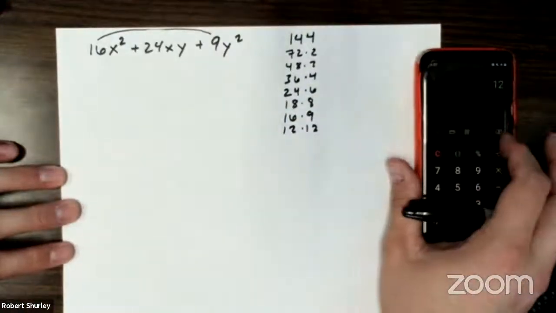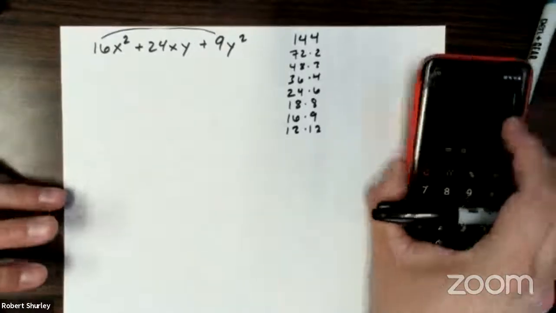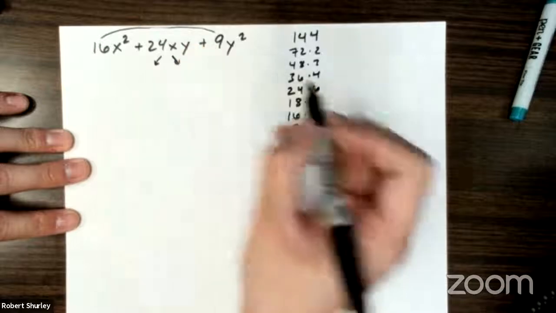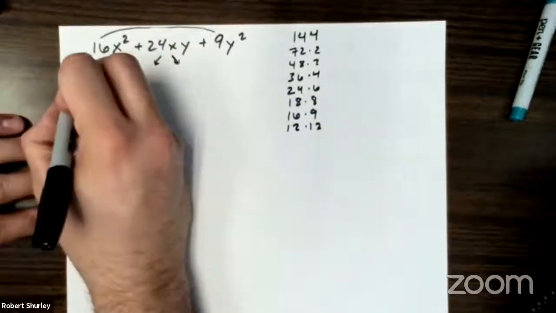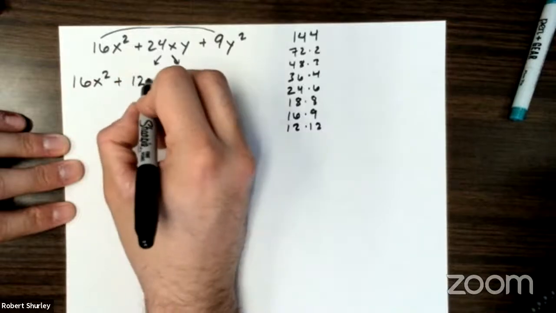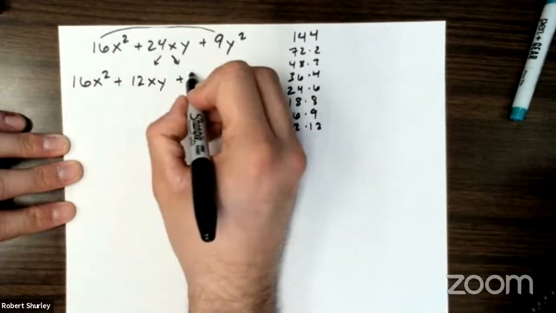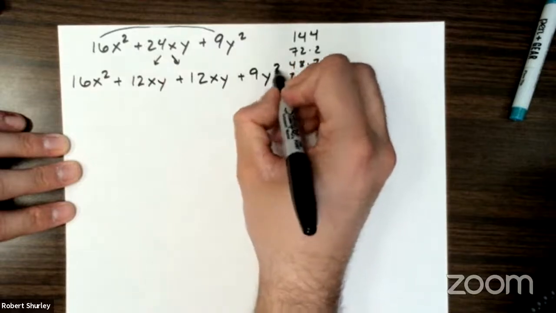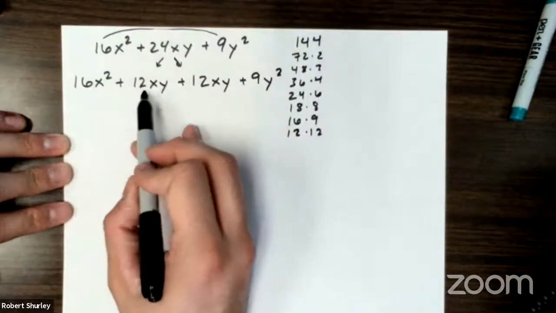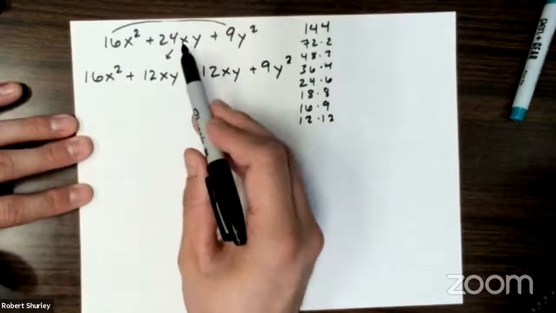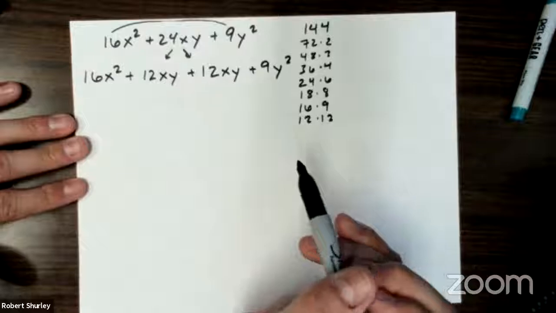So it took us a minute to get there, and sometimes it just does, okay? So let's separate the 144 into 12 and 12. So we get 16x squared plus 12xy plus 12xy plus 9y squared. So be careful when you split them apart that 12xy plus 12xy have the same variables, okay?